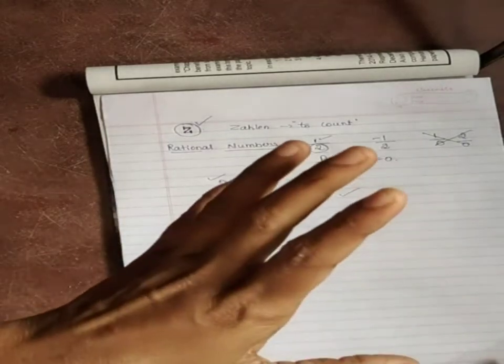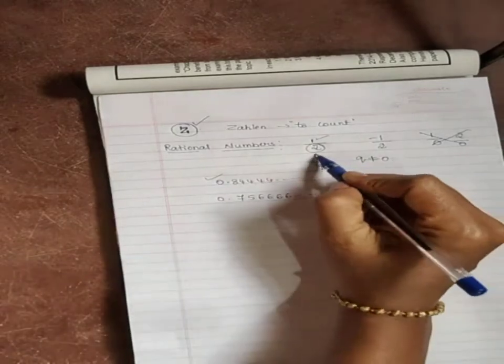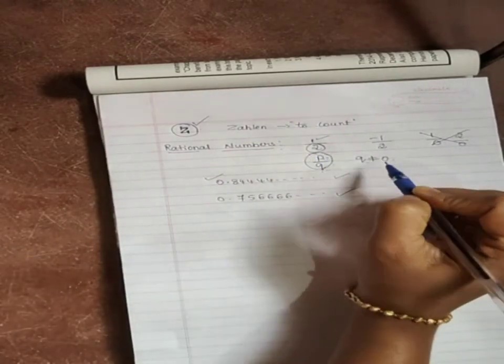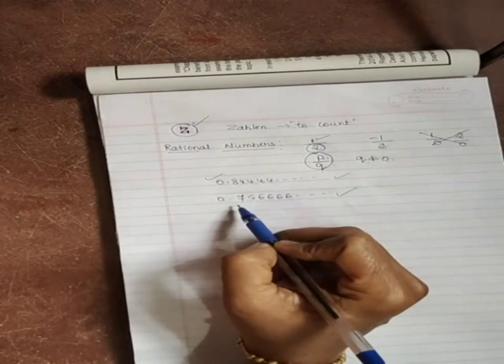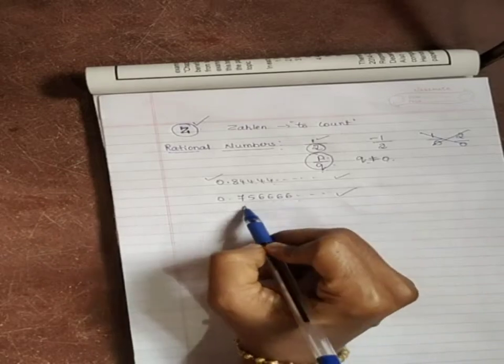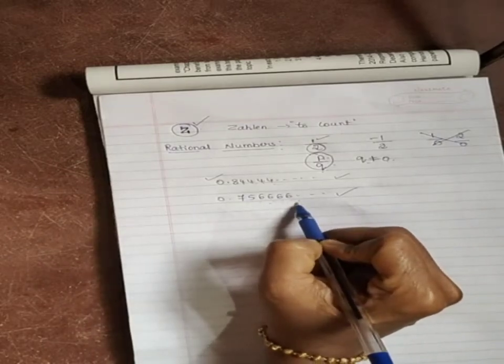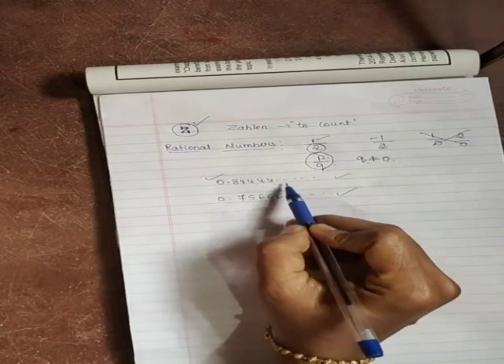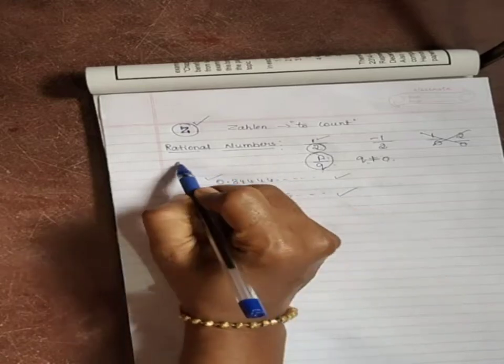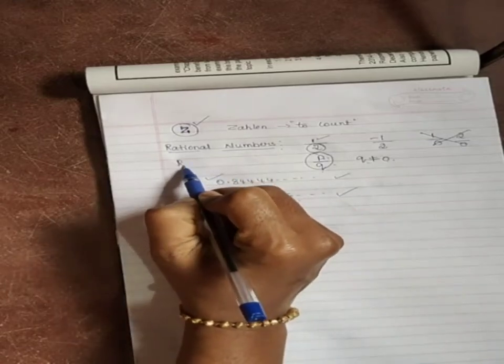One is that we can write it in the form of P by Q where Q should not be equal to 0. Or, while coming to the decimal part, when it becomes a rational number, it must be a repeating number. So these are the examples for rational numbers. The rational number is denoted by the small letter r.